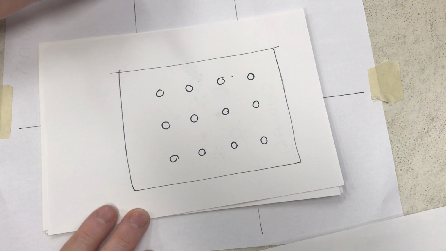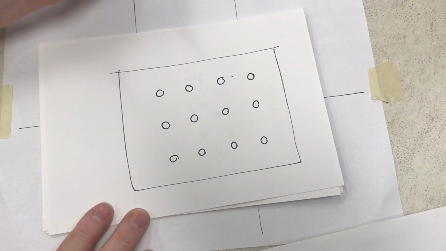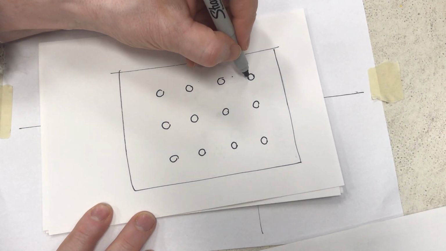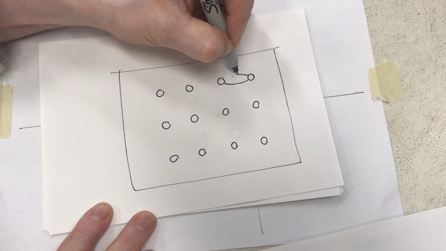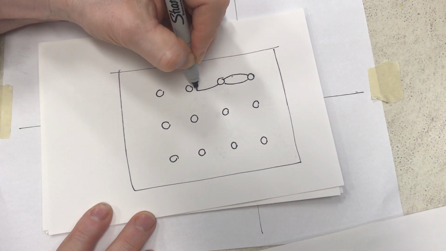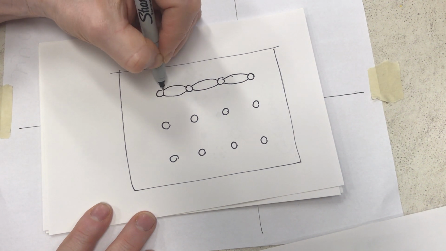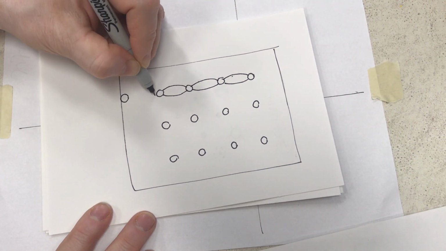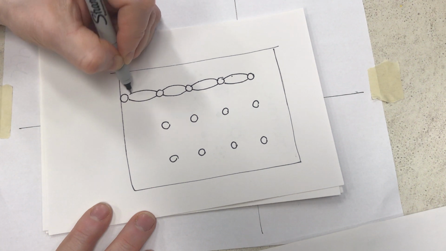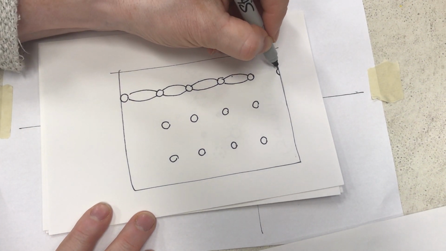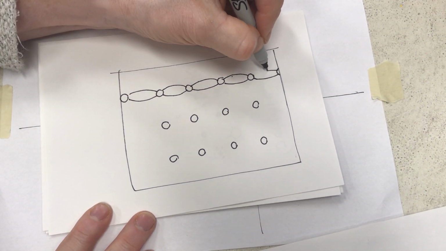After you get your grid, we're going to connect these by making curves. Same thing, we're going to do back and forth like this. So if your design was down here, you could connect that. Maybe you only have room for half a circle up that way.